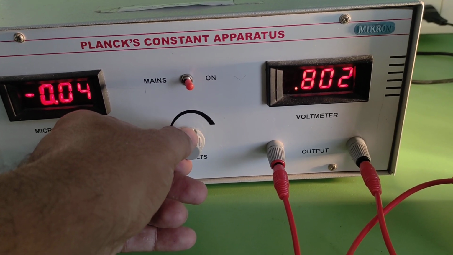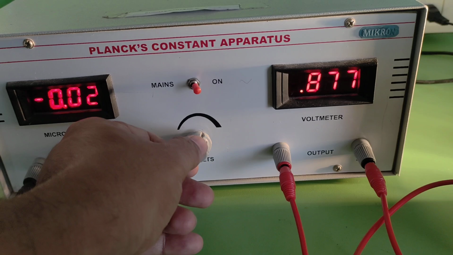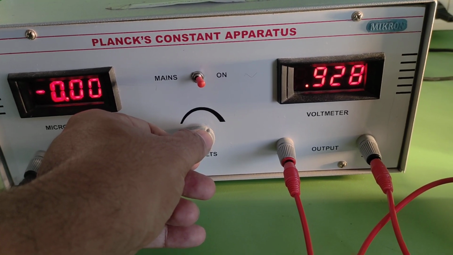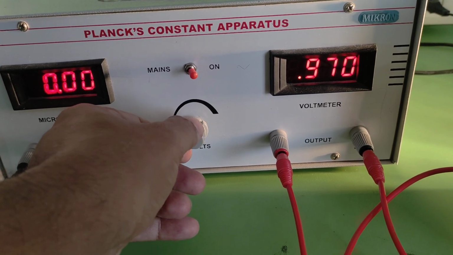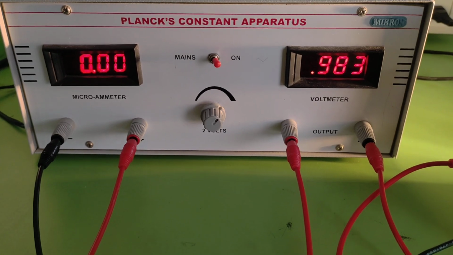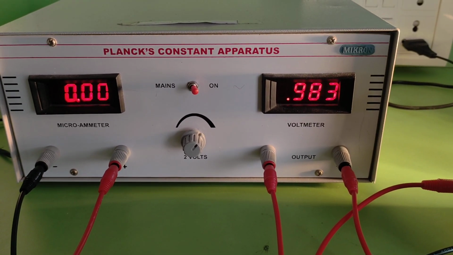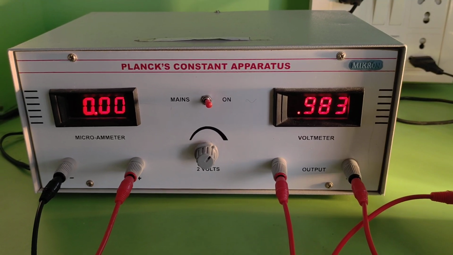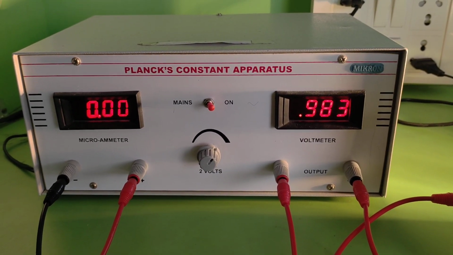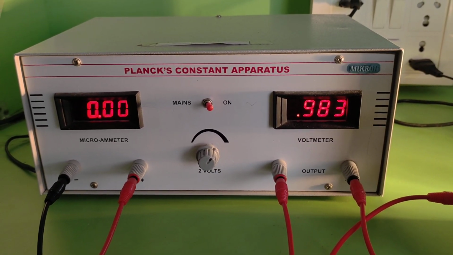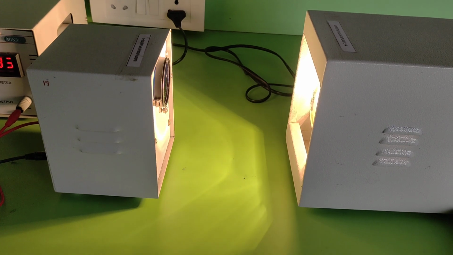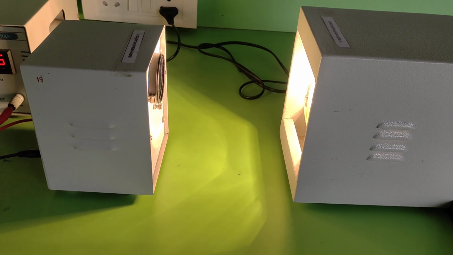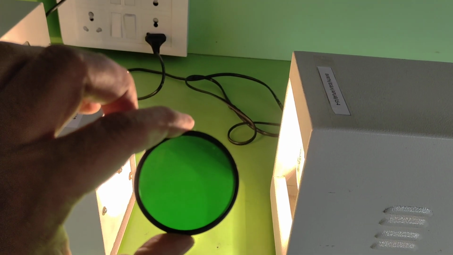As the reverse potential is applied more, the current reaches a low value, and then finally it shows zero. Whatever the corresponding voltmeter value is, you should note it down, as it represents the stopping potential for the blue color. Note down these values. Now we are changing the blue into another color. Now we are using green in place of blue.